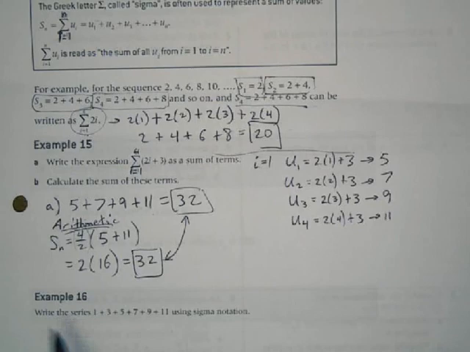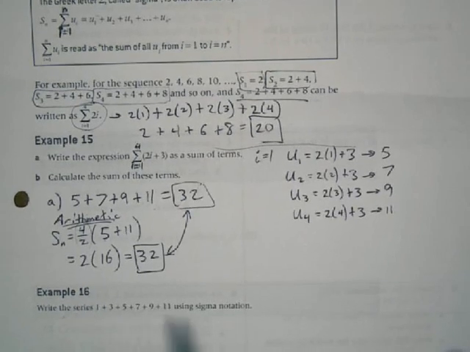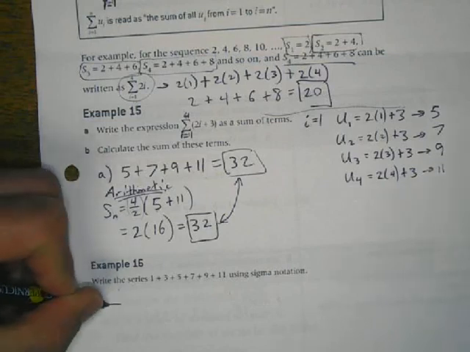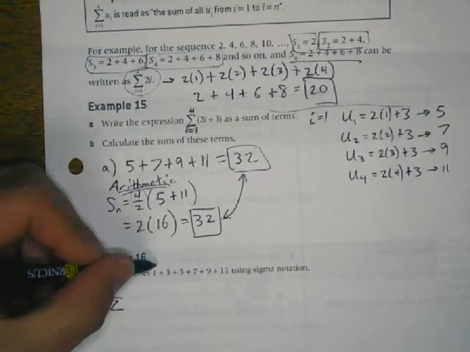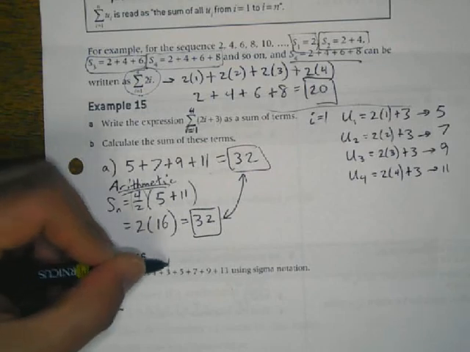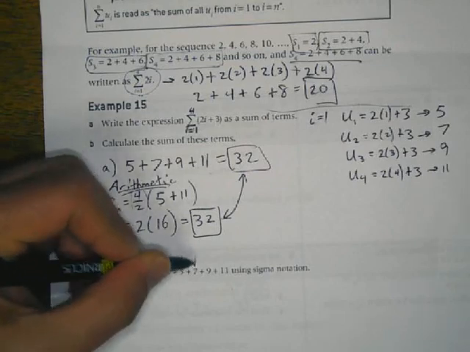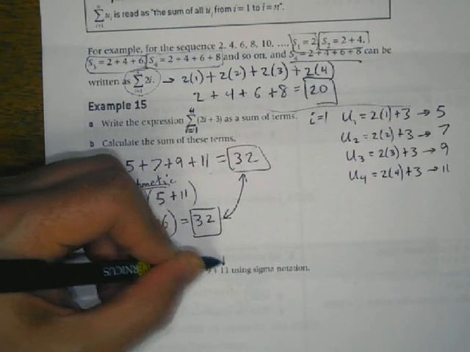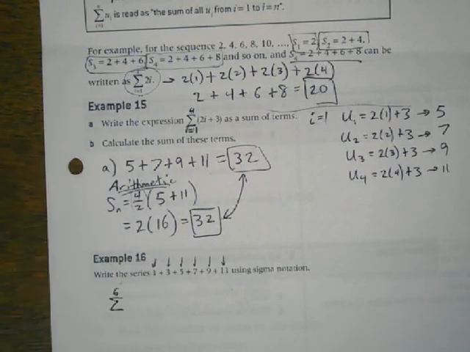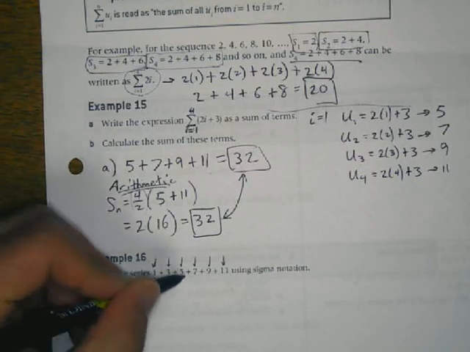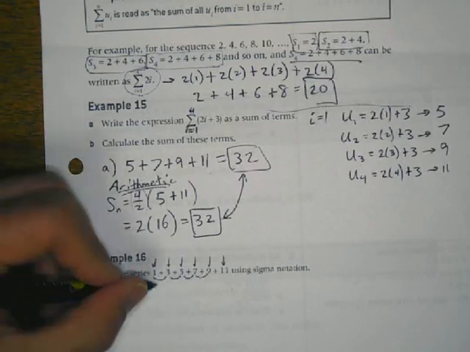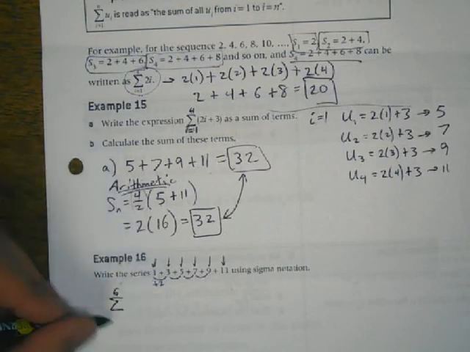Okay, write the series using sigma notation. Okay, so the first thing I'm going to do is draw the sigma symbol. And how many terms do we have? We have 1, 2, 3, 4, 5, and 6. So the top number is going to be 6. And notice to get to the next one, we keep adding 2, right? Plus 2 each time. We always start with I equals 1 on the bottom.